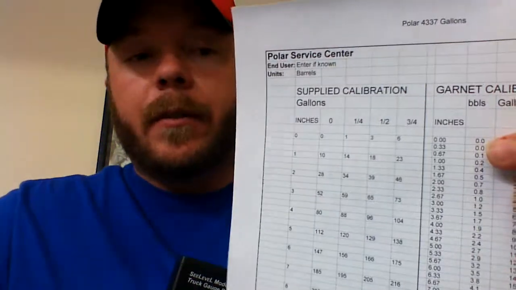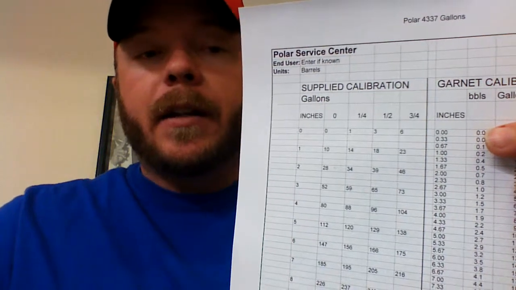As we look on the calibration chart here, at 0.00 inches, we have 0.0 barrels. So I'm going to start manually entering this in. When we look at our programmer, the way I like to think of it is the programmer is always going to ask us a question, and that question is, what unit of measure, what calibration is linked to this inch value?